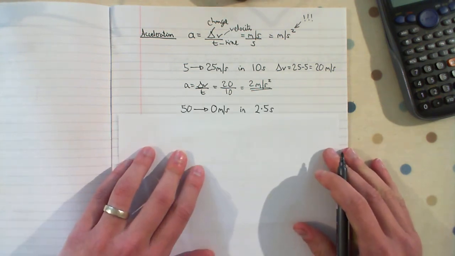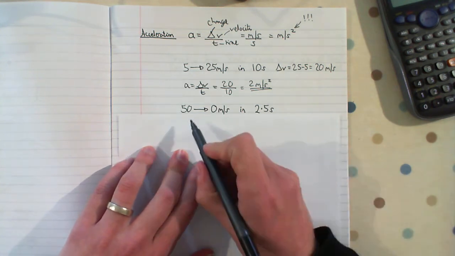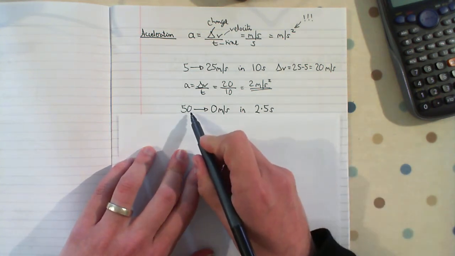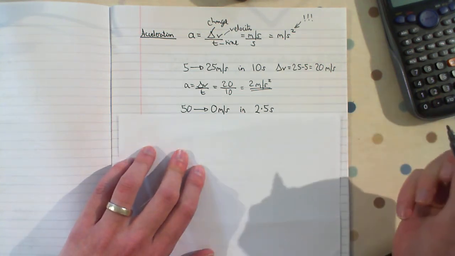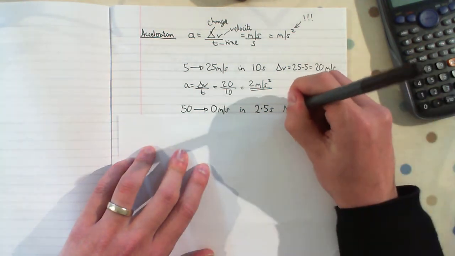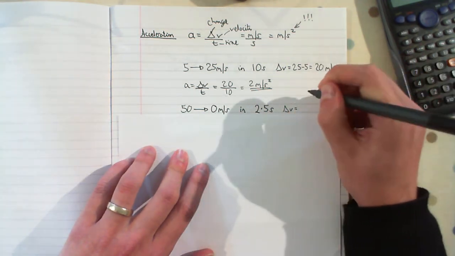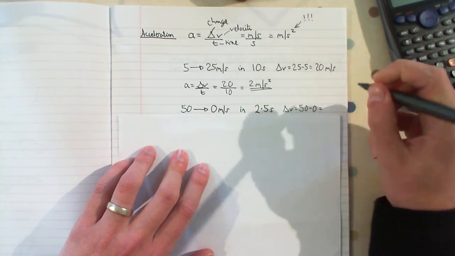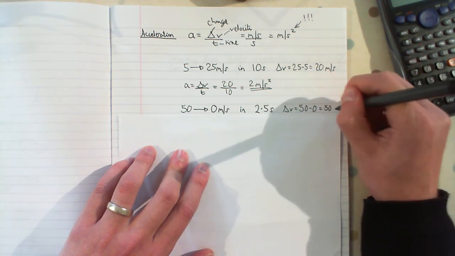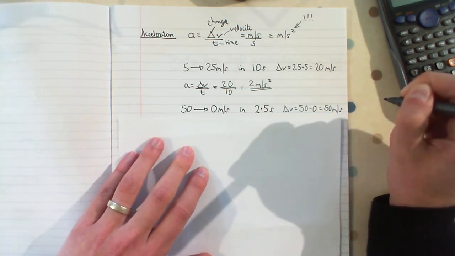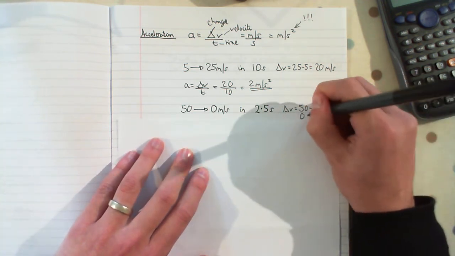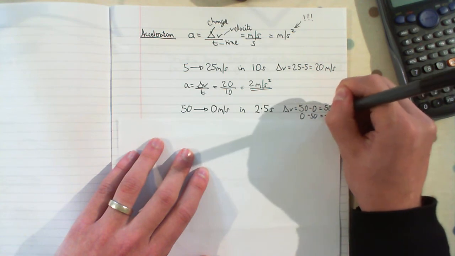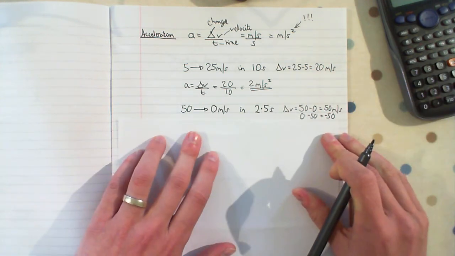Let's look at a different acceleration. I'm starting at 50 meters per second and I'm decelerating to 0 meters per second. So my change in velocity is 50 take away 0, which equals 50 meters per second. Or you could do 0 minus 50 and get minus 50. It doesn't matter, I'll explain why in a second.